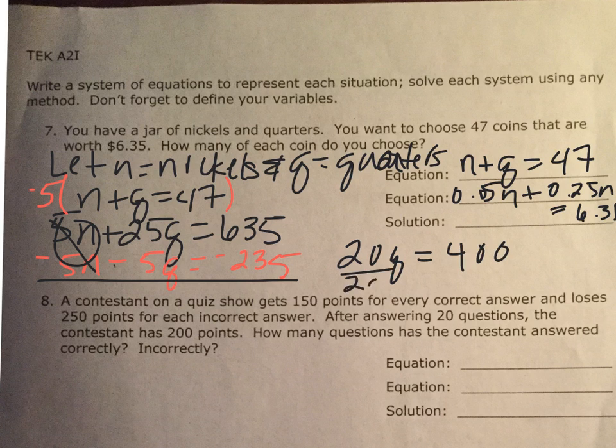So divide by 20. 40 divided by 2 is 20. So I have 20 quarters. So if I have 20 quarters, 47 minus 20 is 27. So I have 20 quarters and 27 nickels. Okay, you just write it like that.